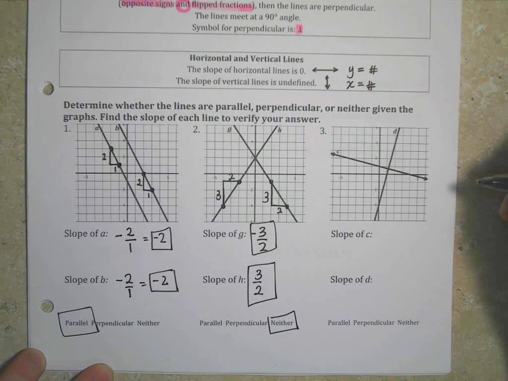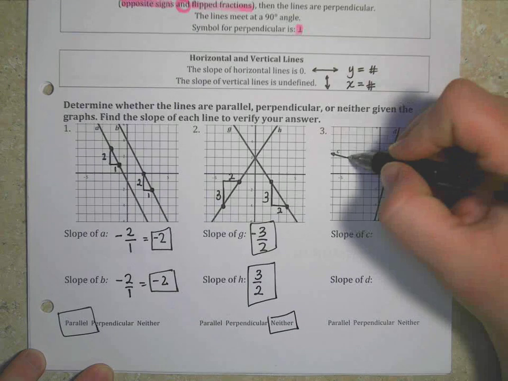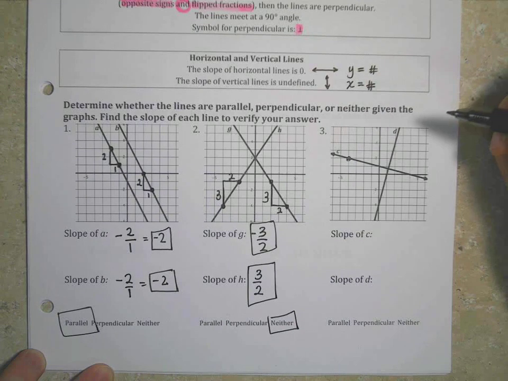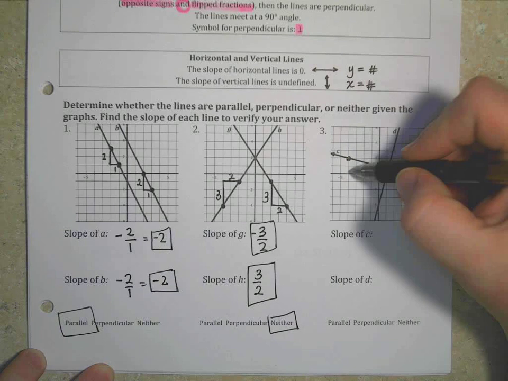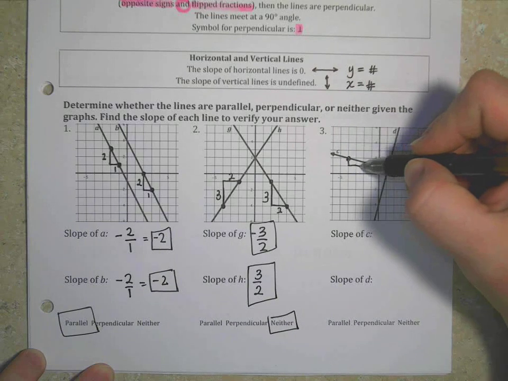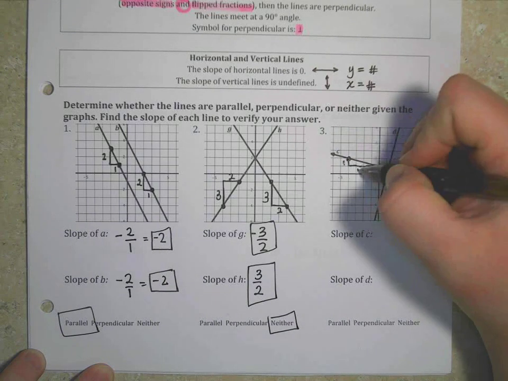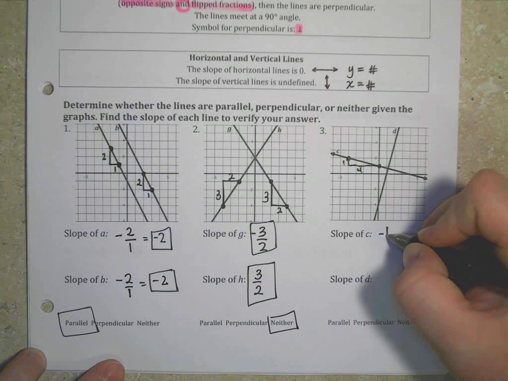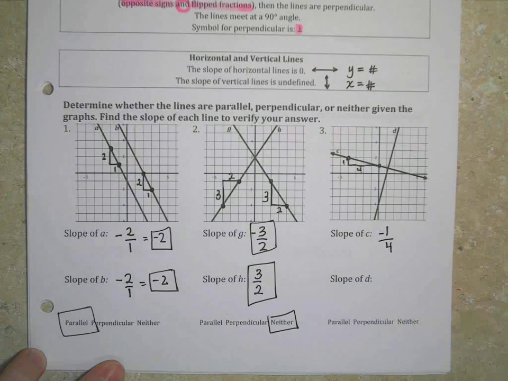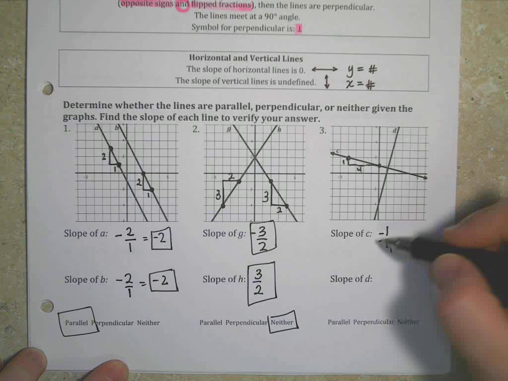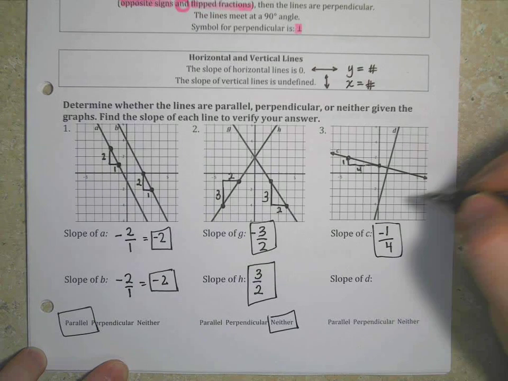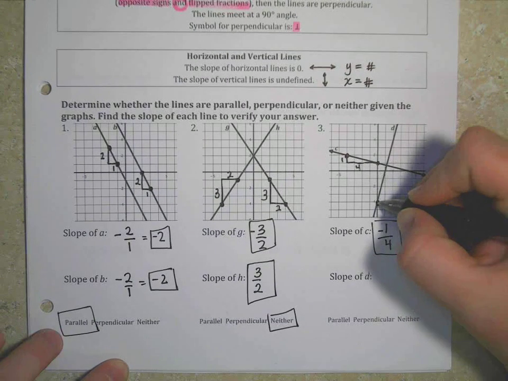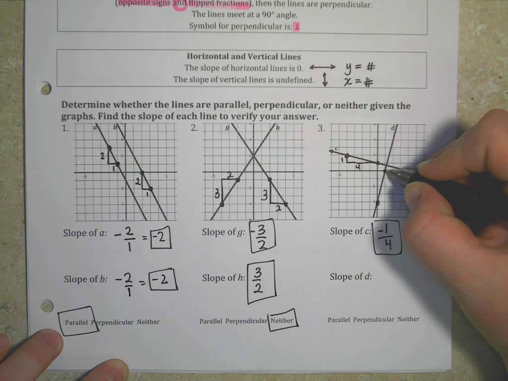Then let's look here on number 3. It looks like C crosses over here, and then again maybe right there. So down 1 over 1, 2, 3, 4. So down 1 would make it negative, and right 4. So -1/4 is simplified. Then D looks like we cross here, maybe again right there.